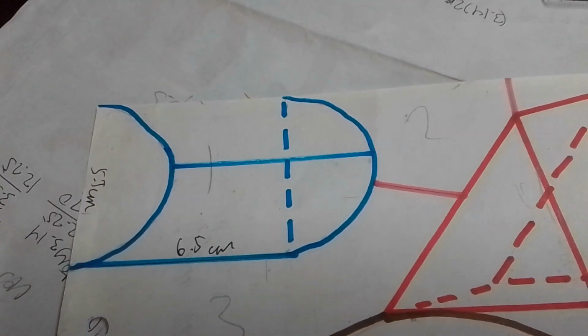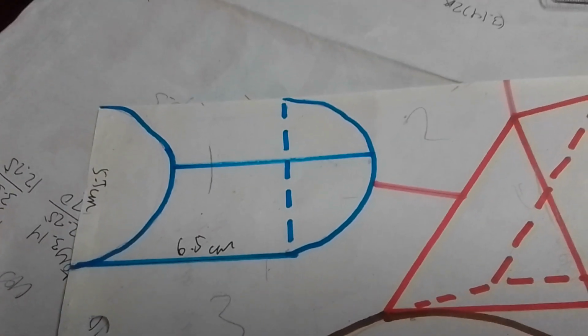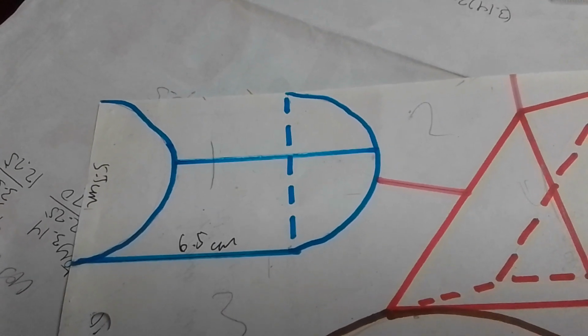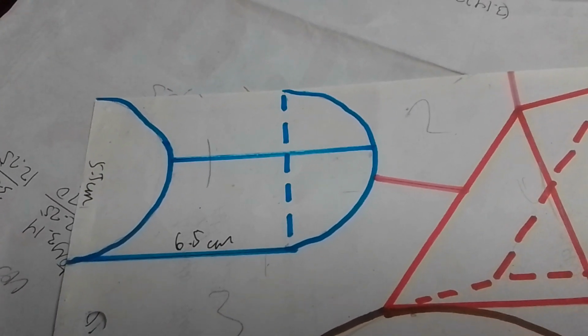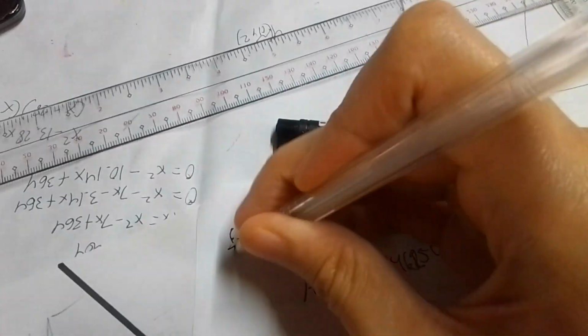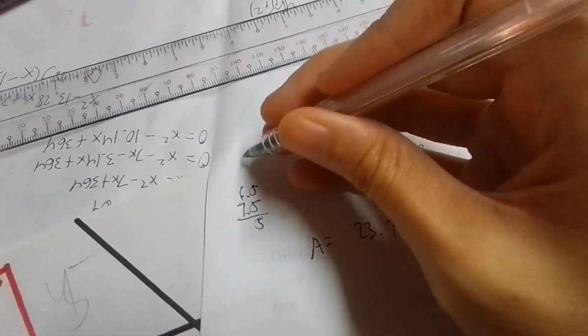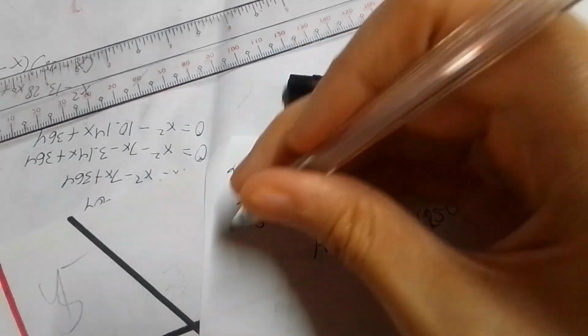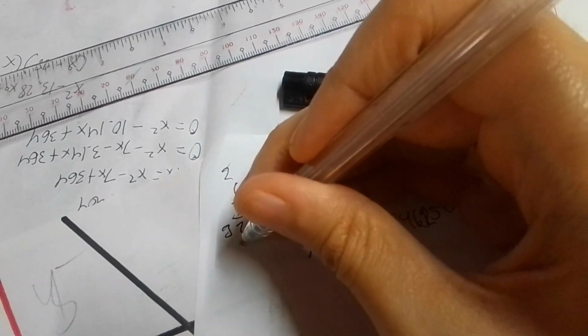Now, let's go back to the next part of the equation. Next is pi. Remember, it's the base. So, 6.5 times 5.5. This is easy. Alright? 5 times 6, 30, 32. Right. 5.